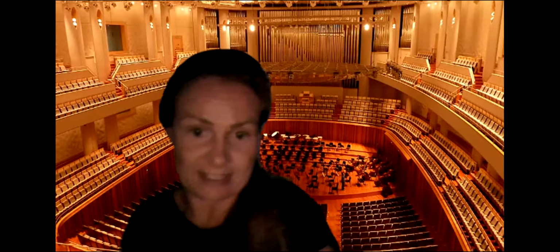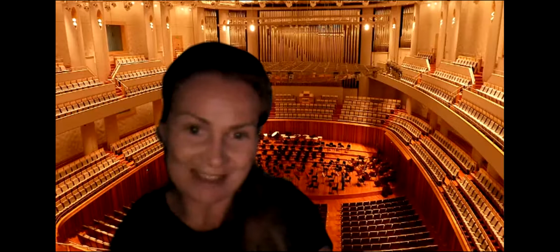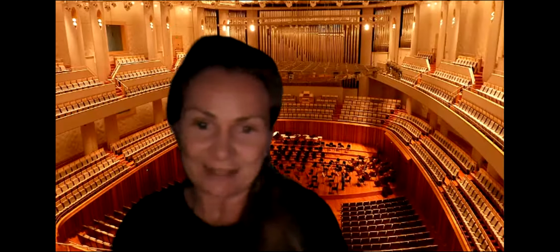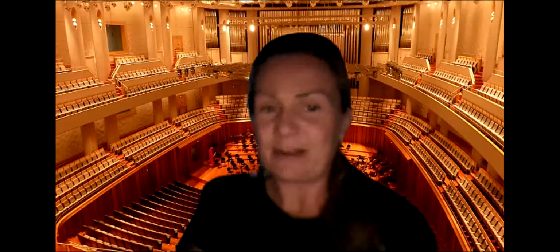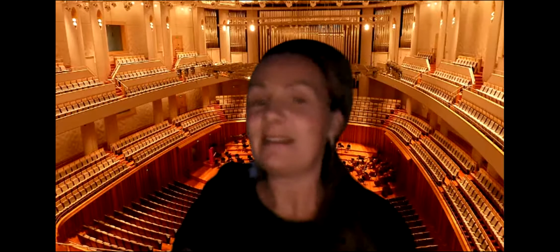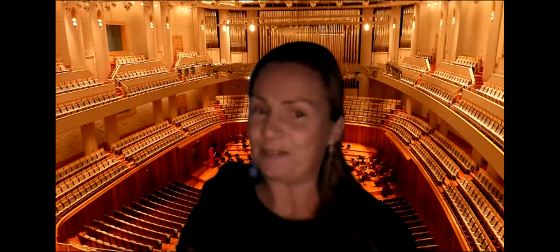Here we are where the symphonies are played, as you can see behind me. Wonderful area, this one as well. And this is where we're going to start today to finally play some of the notes of one of the songs of the Magic Flute.